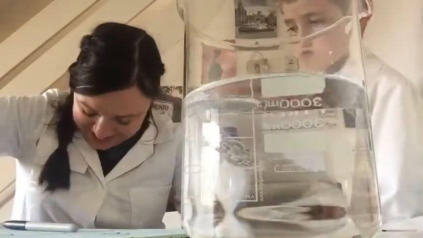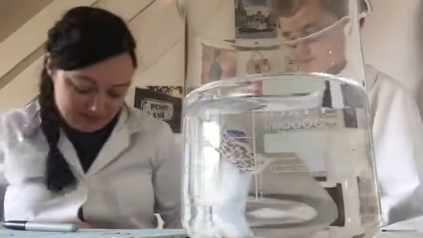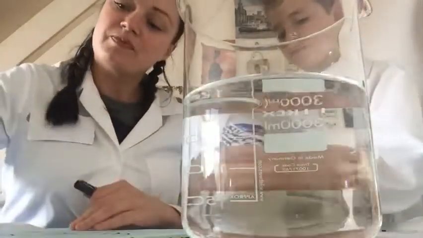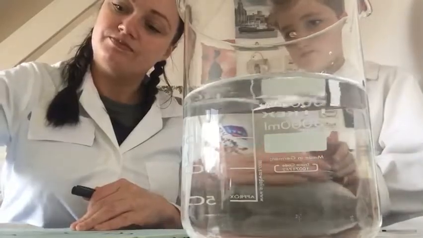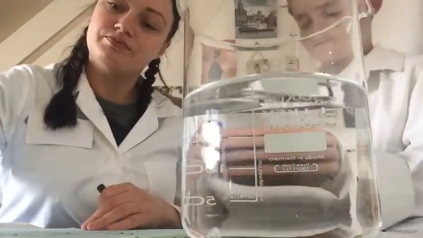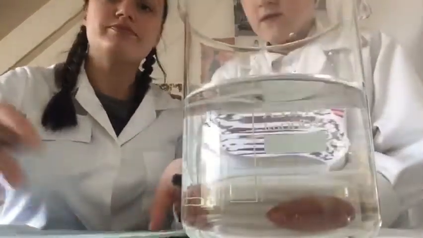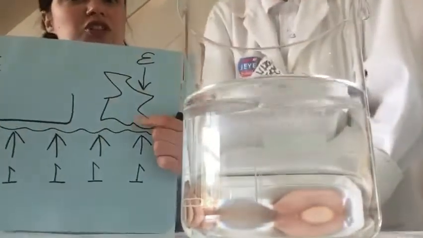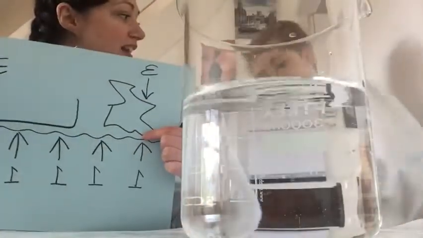The squashed boat is over a smaller area.